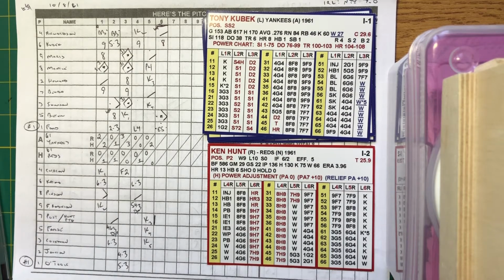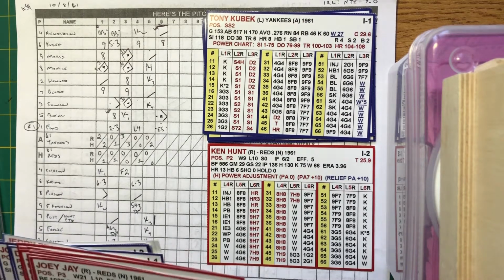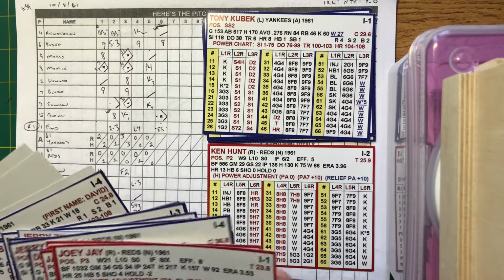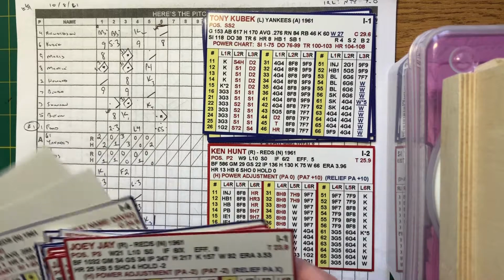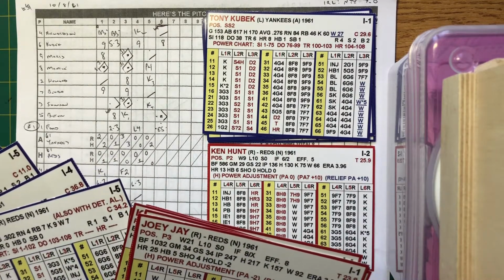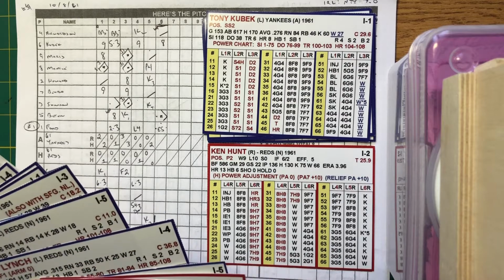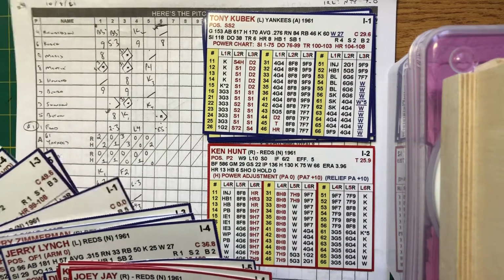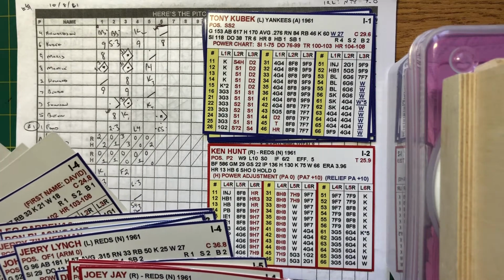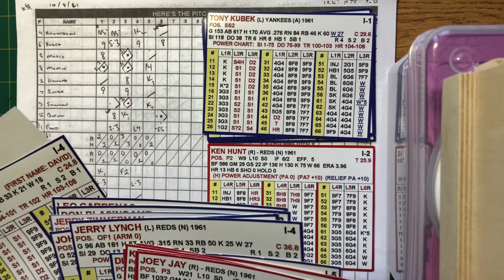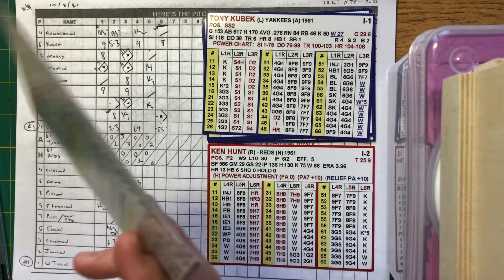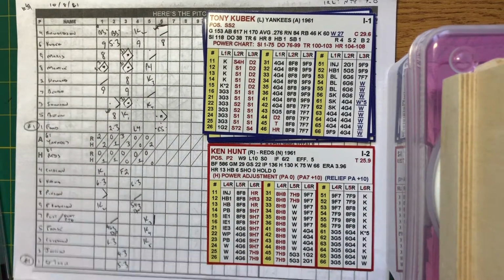And I didn't tell you who the new left fielder is. But I'm going to do that right now. The new left fielder will be Gus Bell, and he's batting 9th.